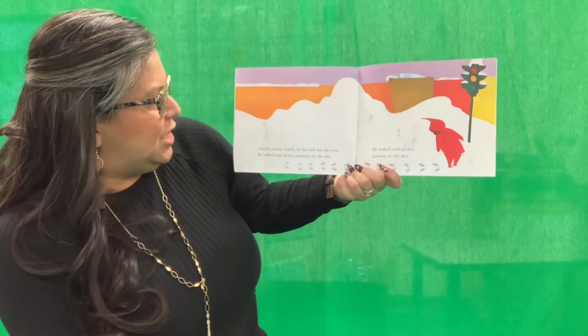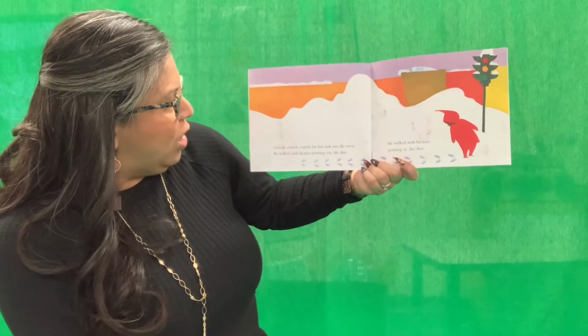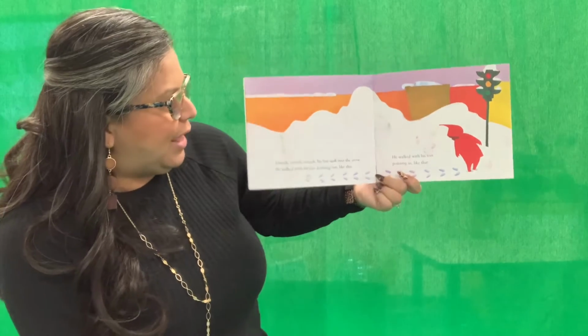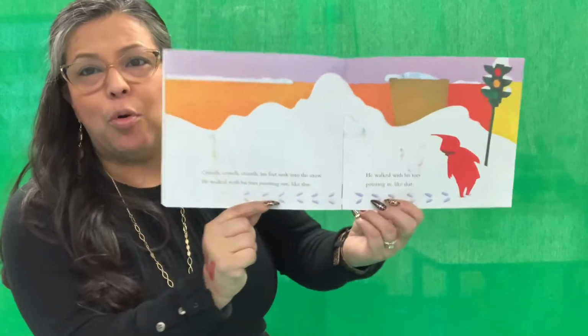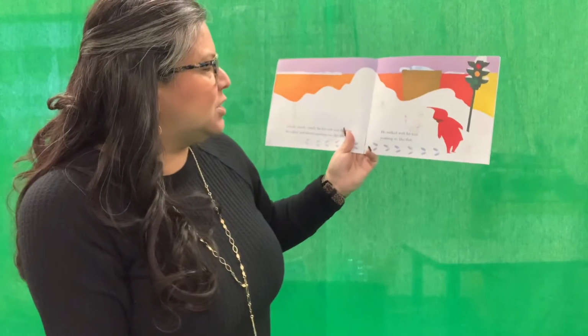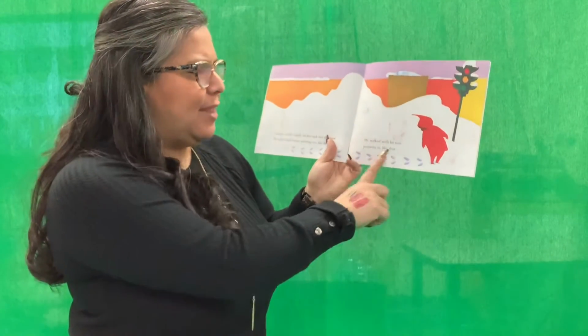Crunch, crunch, crunch, his feet sank into the snow. He walked with his toes pointed out like this. So he walked with his toes pointed outwards. So if these were your feet, instead of walking like this, he walked like this, kind of like a duck, pointing them out. That's interesting. He walked with his toes pointing in, like that. So first, he walked with his toes pointing out, then he walked with his toes pointing in.